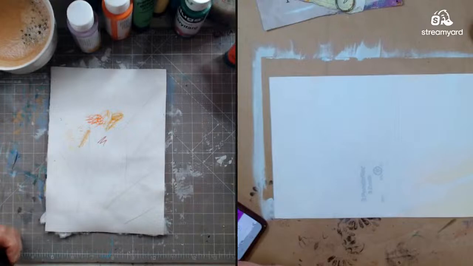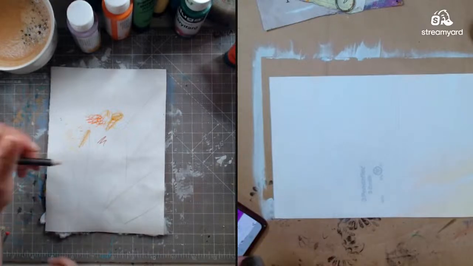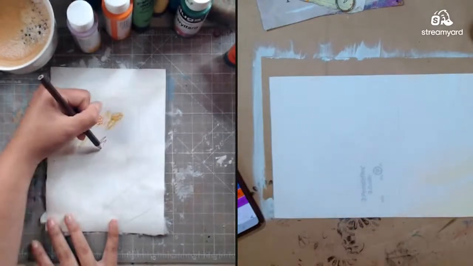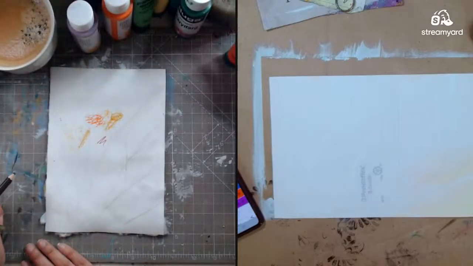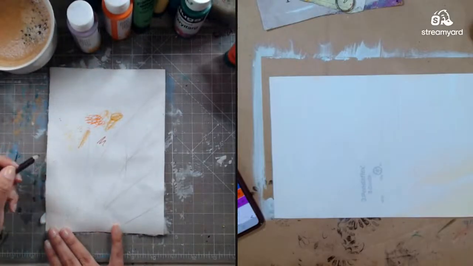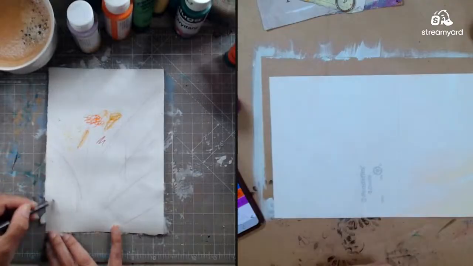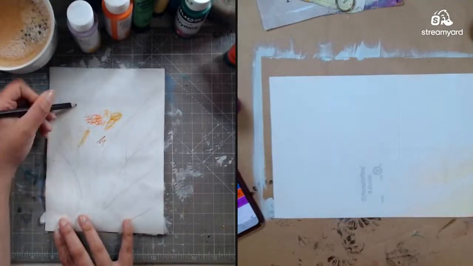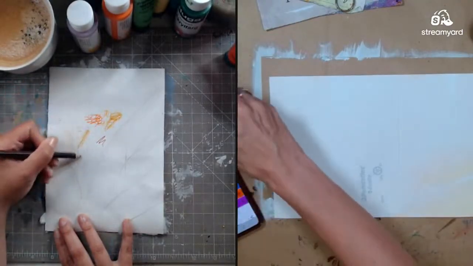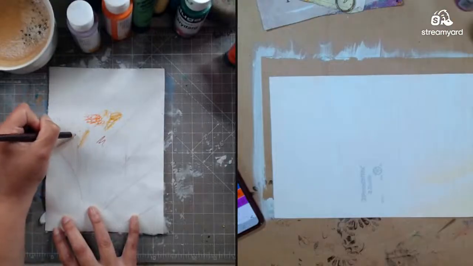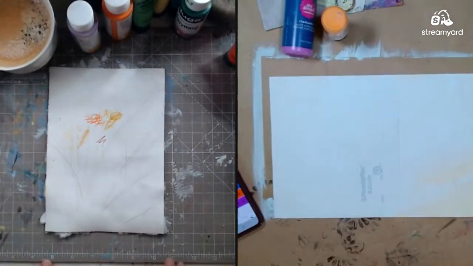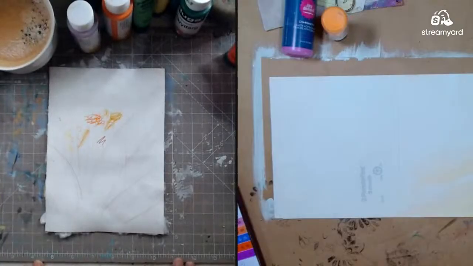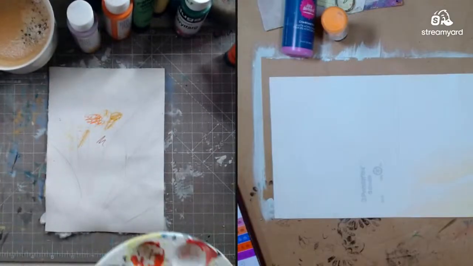So we're going with this color shift color. Now I don't even know what I'm doing here. I'm just going to do stripes like it says, but Mrs. Gigi will have something amazing going on over there, I'm sure of it.